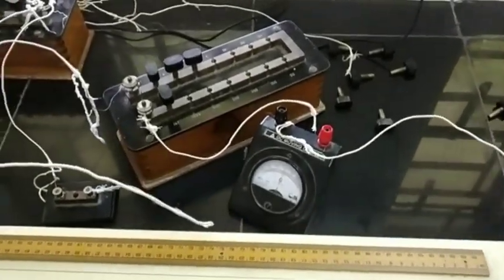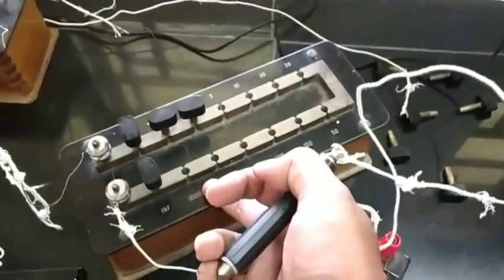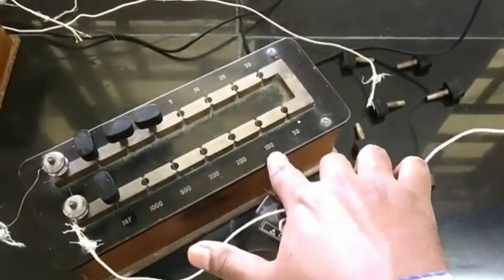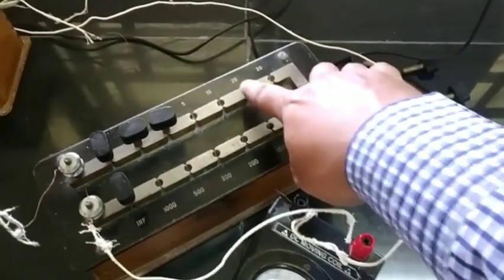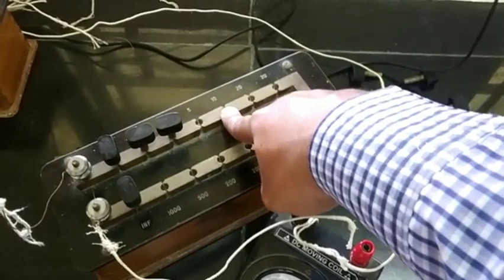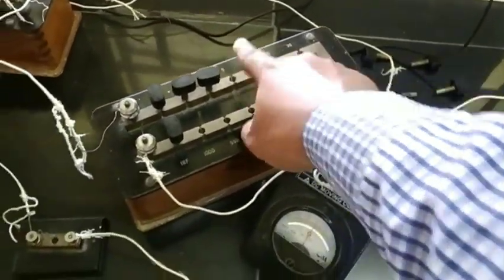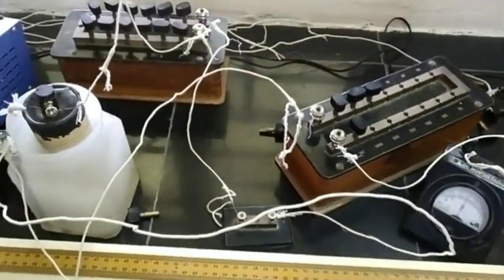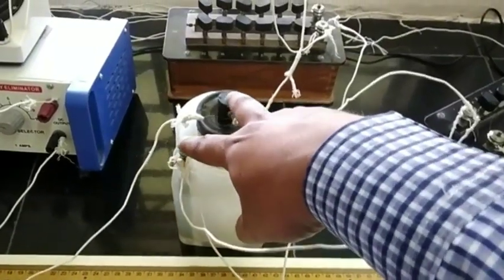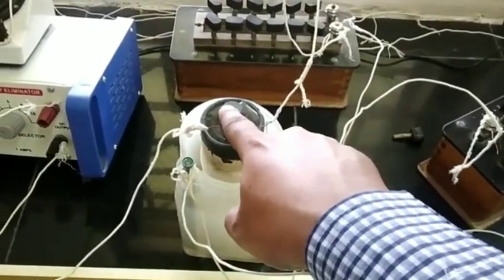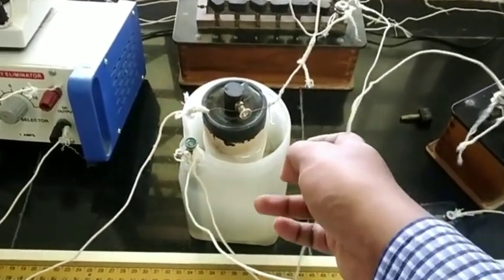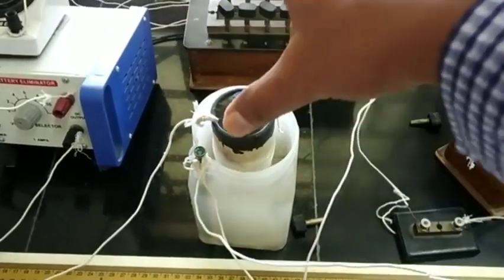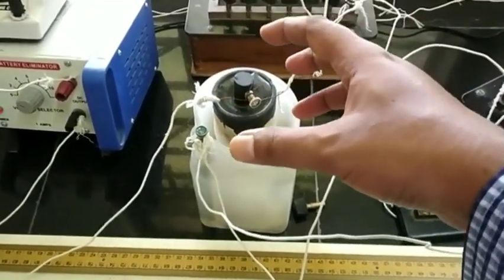Now, how to do the calculation. In the resistance box, I have disconnected 1500, 1700, 1900, 2000, 2050, 2070, 2090, 2100 and 2105. This is the resistance in the circuit: 2105. Then this is your Leclanché cell. It consists of a cathode and an anode, and the electrolyte that we are using here is ammonium chloride. This provides a voltage of around 1.5 volt, nearby but not exactly.